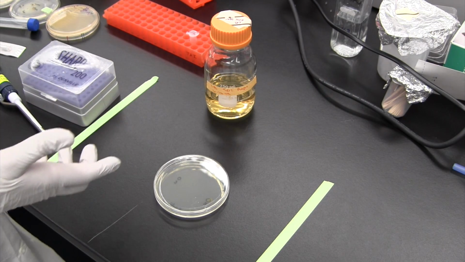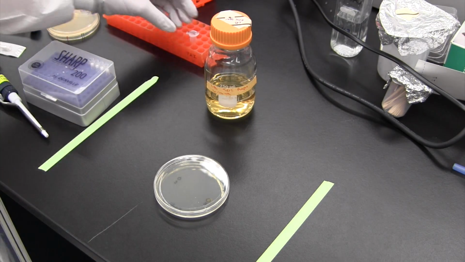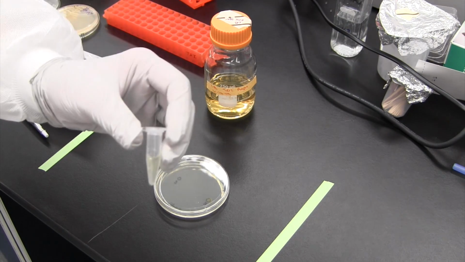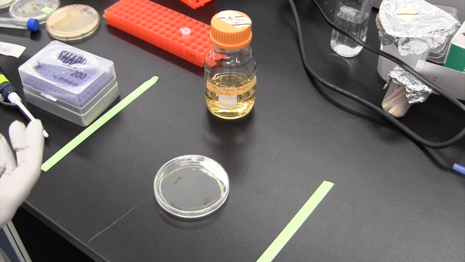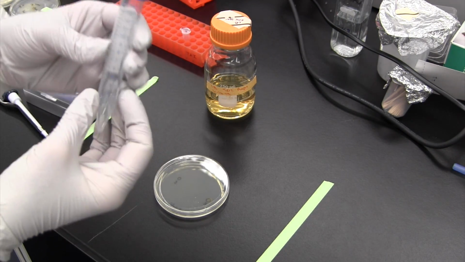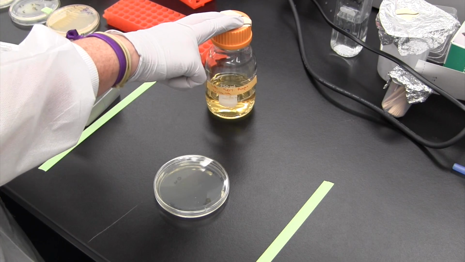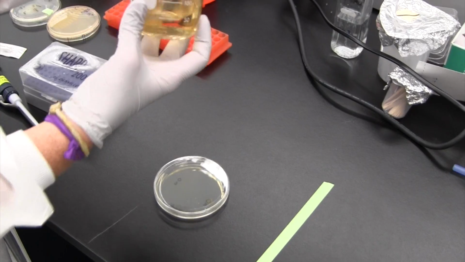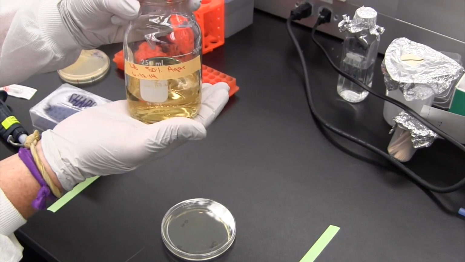So at this point we're getting ready to make our agar overlay. The way that we're going to do it is we're going to use B. subtilis as an overnight culture. I'm going to take 100 microliters from our B. subtilis and add it to a 15 mil centrifuge tube. And then I'm going to add 7 mils of hot agar. So this is a 50% LB agar, and we just microwaved it.